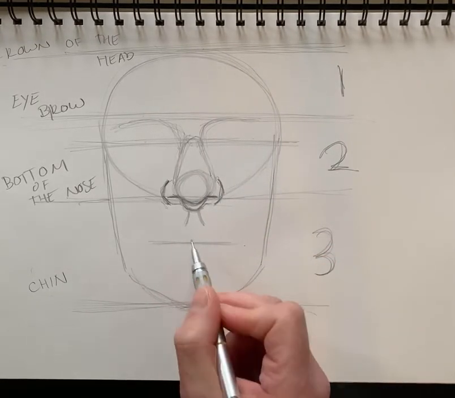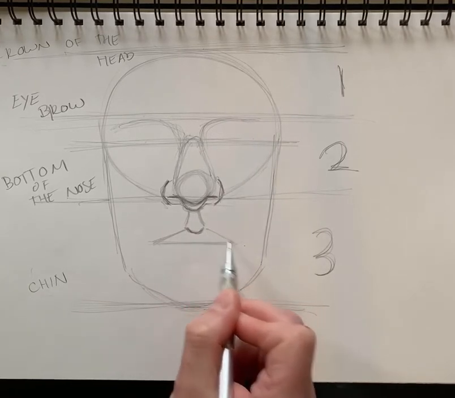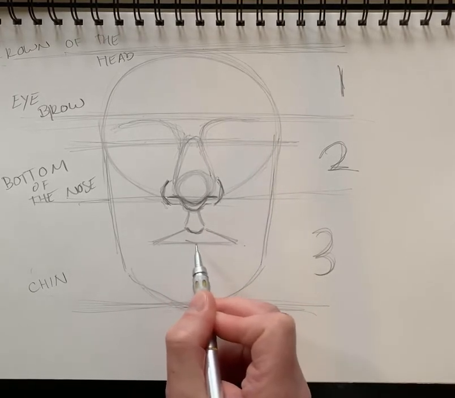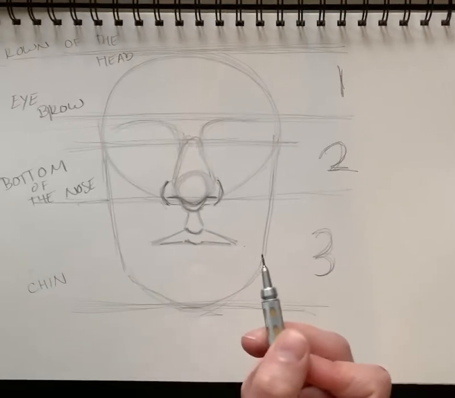Now right here, lips are usually, we're going to do that upside down arrow once again and just connect that line right over to the bottom lip. And then right there. There you go.